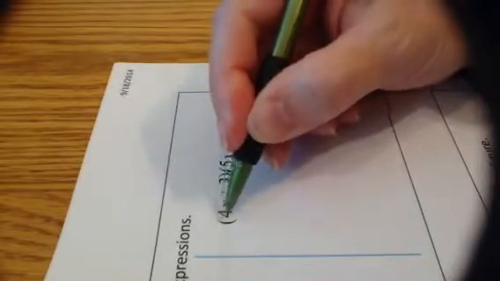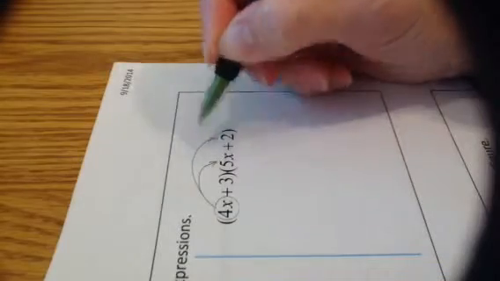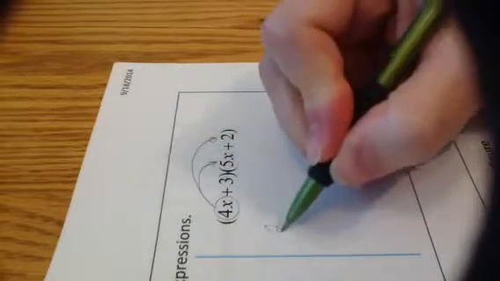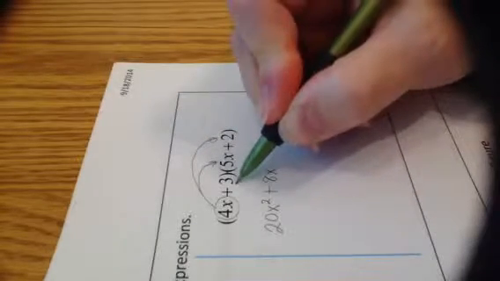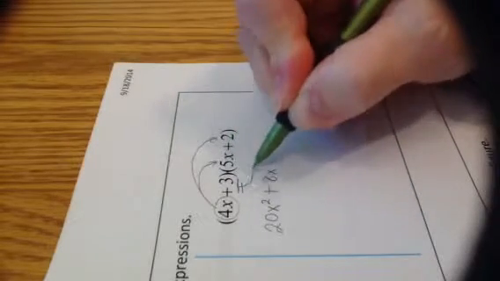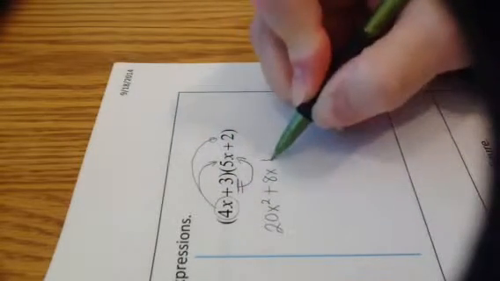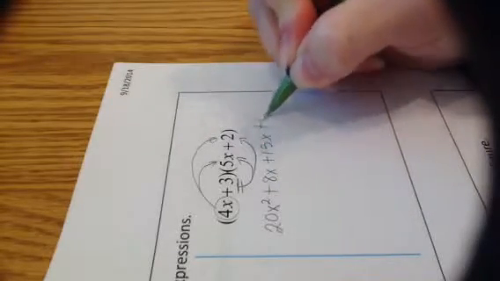For multiplying, there's a multiply in here. We're going to distribute the first term, 4x, through the second set of parentheses. So 4x times 5x is 20x squared. 4x times 2 is 8x. Then we're going to distribute the positive 3 through the second set of parentheses. 3 times 5x is 15x. 3 times 2 is 6.